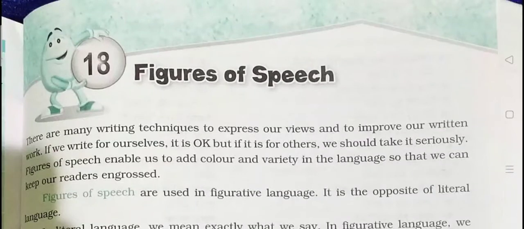So we are going to compile the chapters and read them together, because if I make a video on those chapters, it will go not more than 4 or 5 minutes. You can note down the proverbs and idioms in your notebook, or you can read them from your book. It may come in your exam.